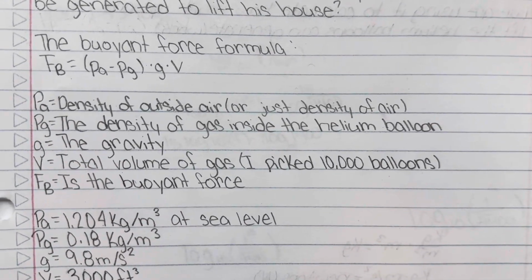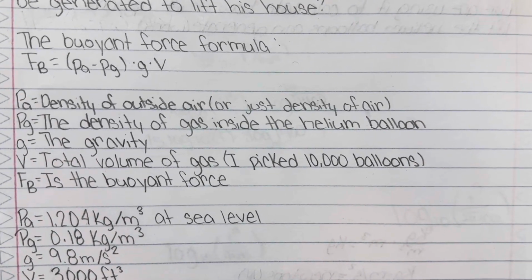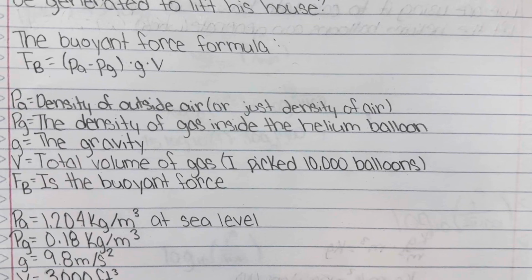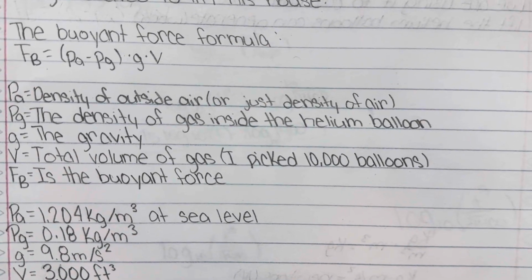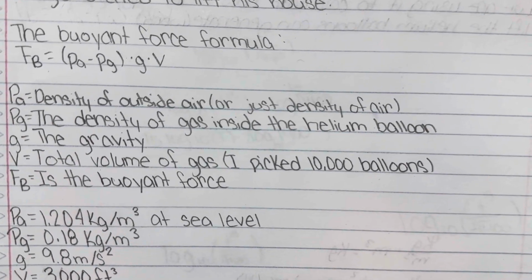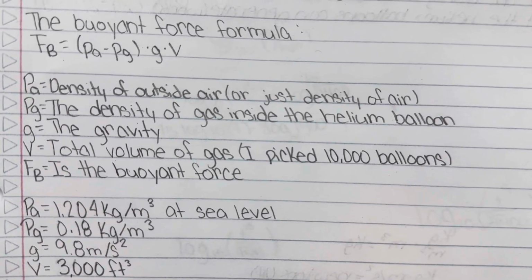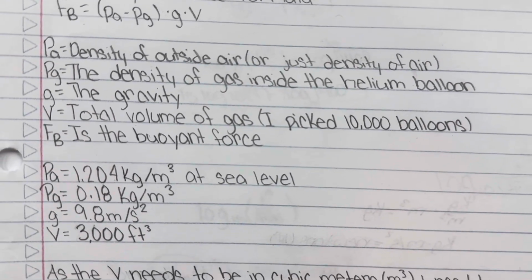The meaning for those variables: PA is the density of outside air, or just density of air. PG is the density of gas inside the helium balloon. G is the gravity, and V is the total volume of gas, which I picked 10,000 balloons, and FB is just the buoyant force.